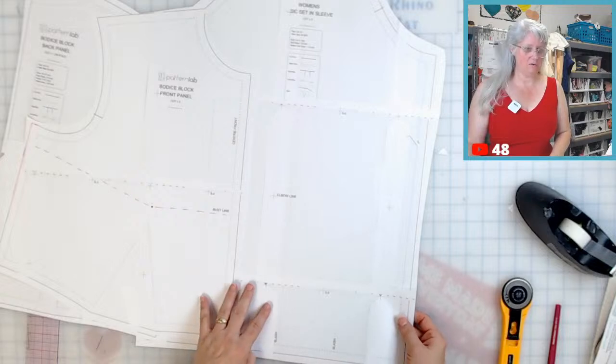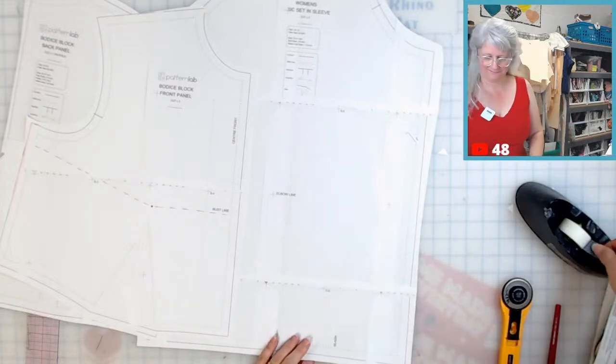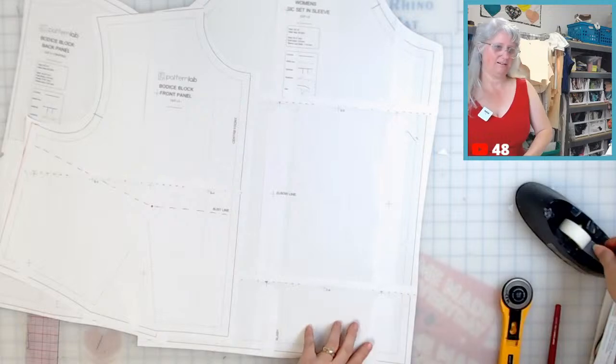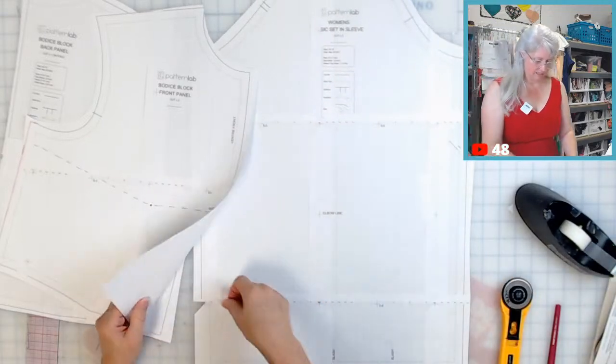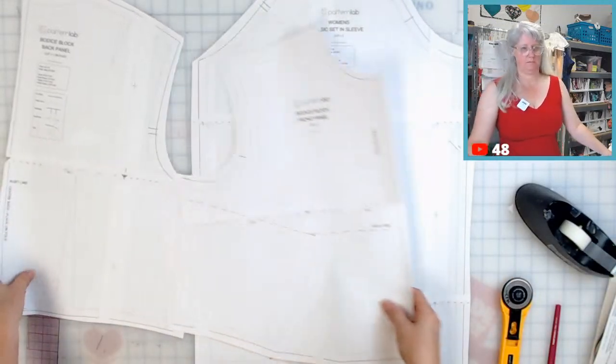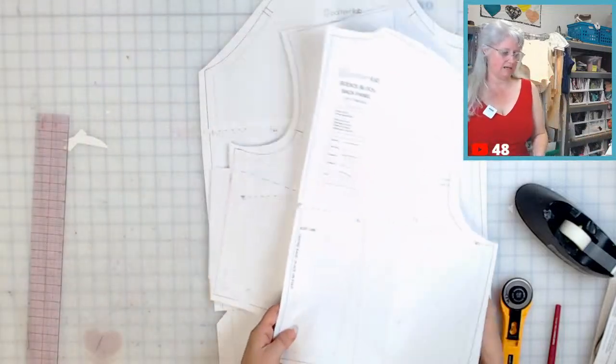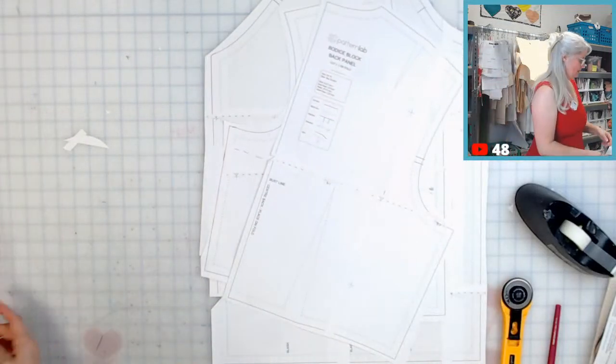Oh, Carrie, you're getting a new bird. Oh, you are? Wait, what's your bird's name again? The little Quaker parrot. What's his name again? I know you've told us.